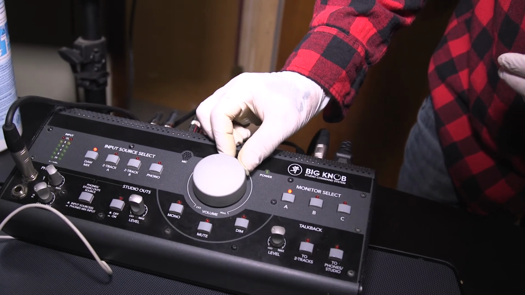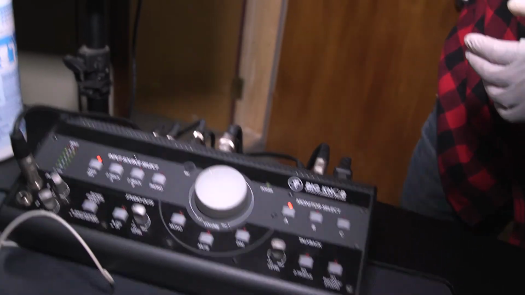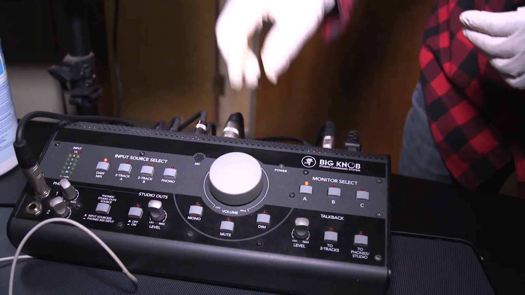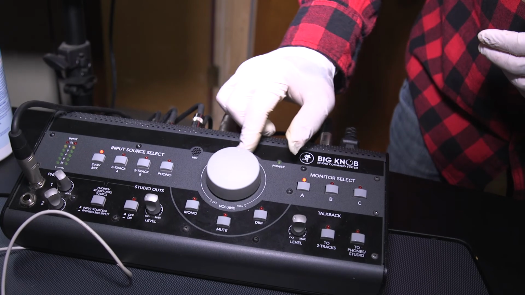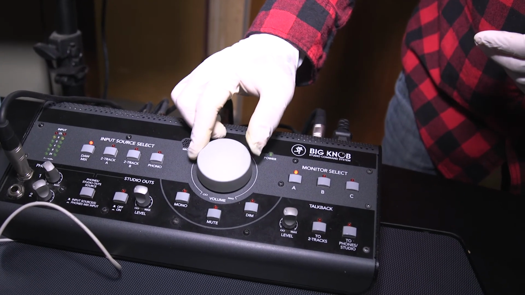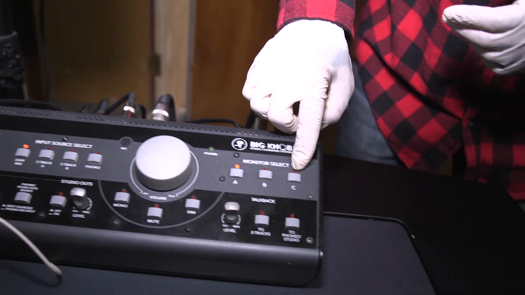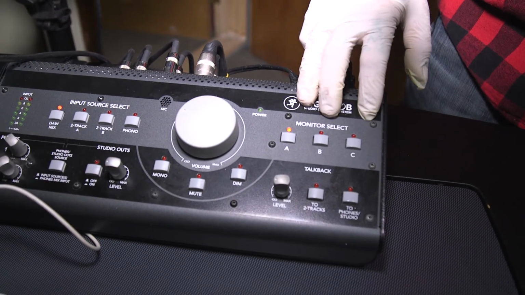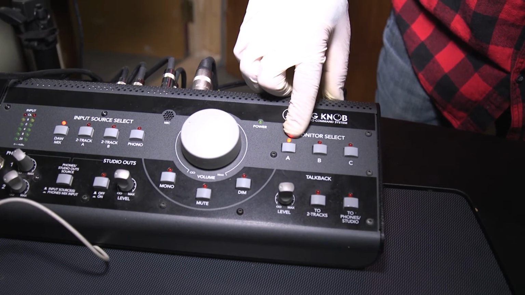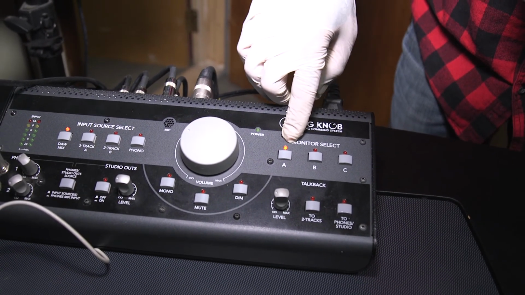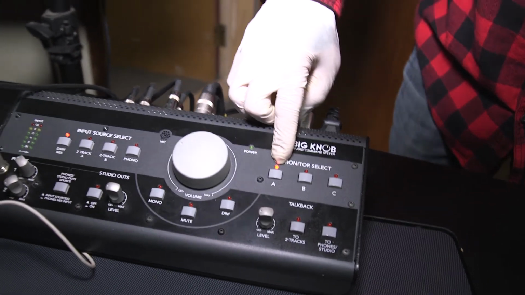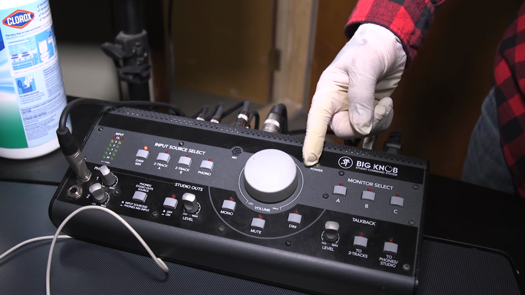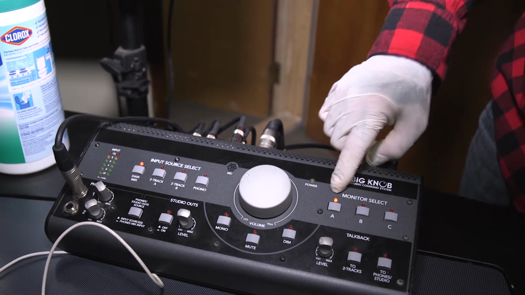The next thing that's going to happen is that input is going to run through a volume knob. So you now have another output control here, how loud you're hearing things in the speakers. This output control is connected to the speakers in the studio. So you use this control to turn up or down the volume. And then over here we have our monitor select. So we can hook multiple speakers up to this command center. Right now the studio speakers are our set of A speakers. So if we turn this off, we're not going to hear anything out of these speakers. We want to have that button pressed down.